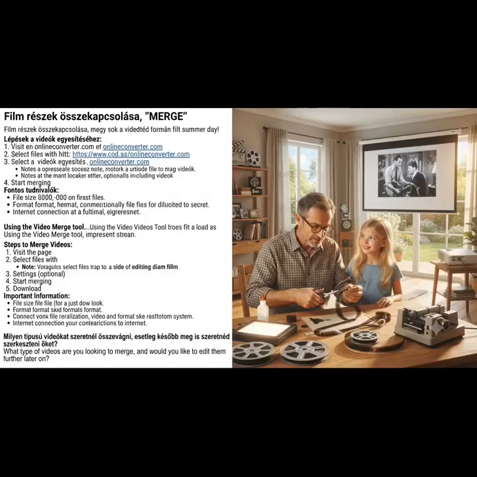Click the first button to select the first video from your computer, then click the second button to select the second video. Note, if you wish to merge more than 2 videos, the site typically allows you to add additional files. Settings. Optional: check to ensure the order of the files is correct. Keep in mind that for the best results, the videos should have the same format and resolution.